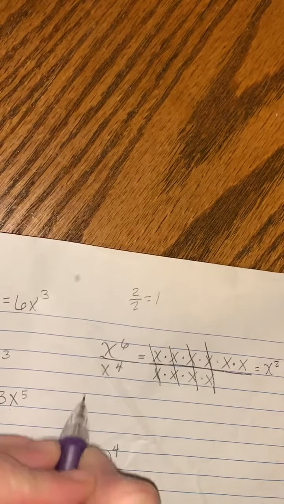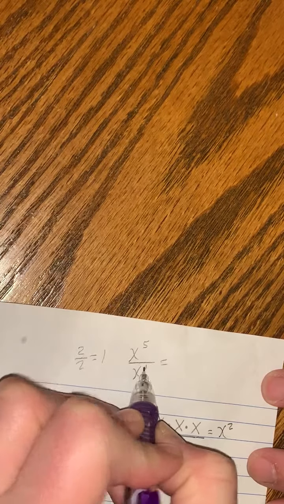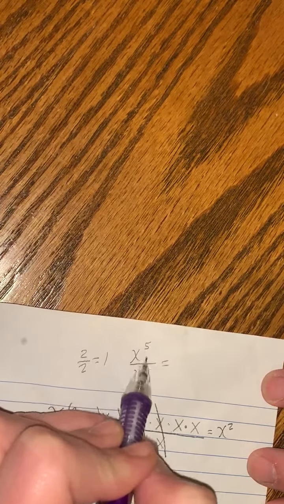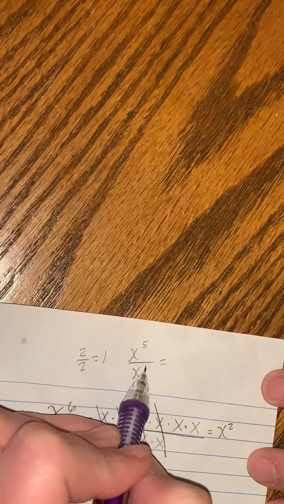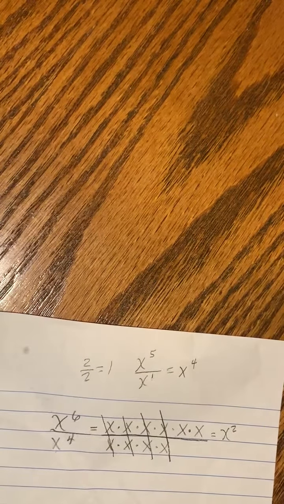So another example of that, like x to the 5th divided by x. That x has an exponent of 1, so you subtract the exponents, and 5 minus 1 would be 4, so your answer would be x to the 4th.